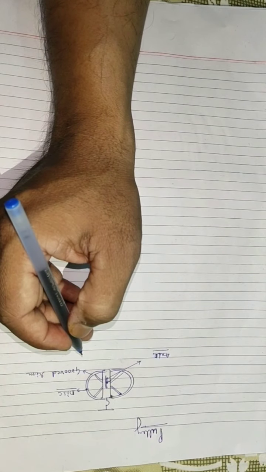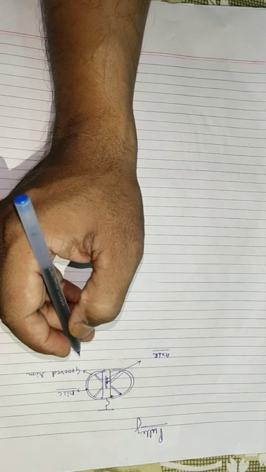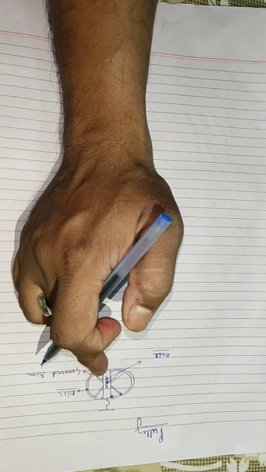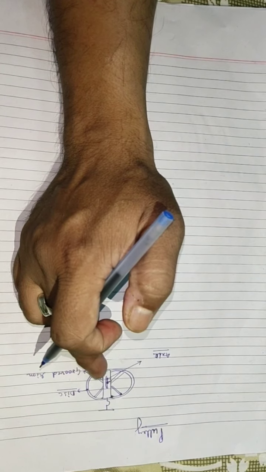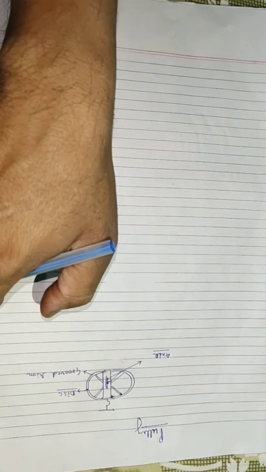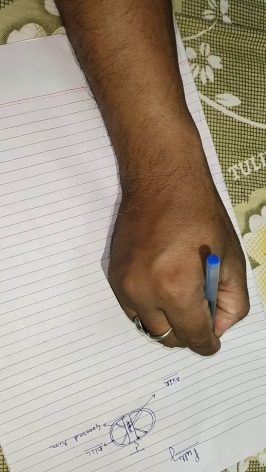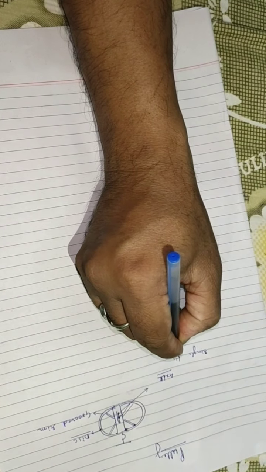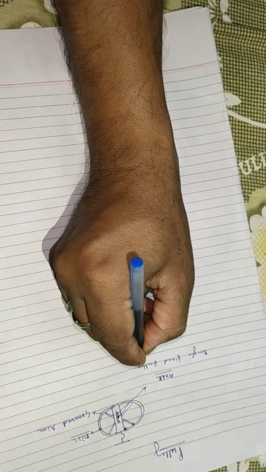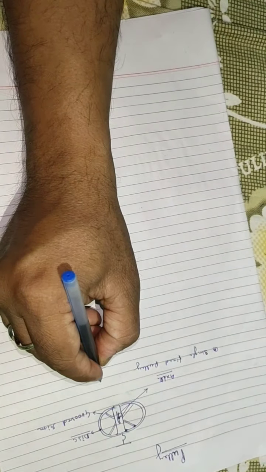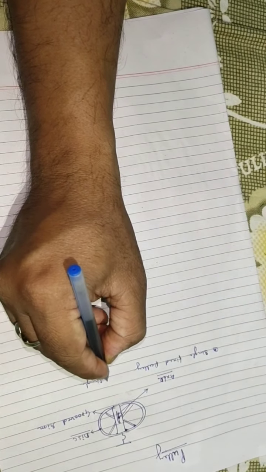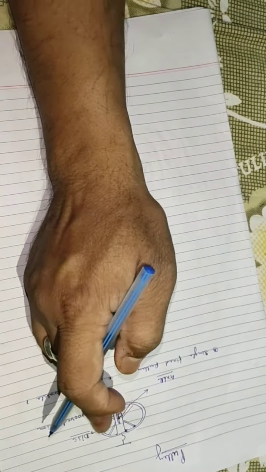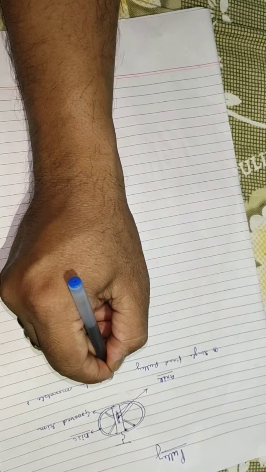A single fixed pulley can be used in two ways: as a fixed pulley by keeping the axis of rotation fixed, unchanged; as a movable pulley by changing the axis of rotation by keeping the whole frame movable. That is, this is your movable pulley. This is the single fixed pulley and single movable pulley. What is this movable pulley or fixed pulley? Here the axis of rotation is fixed, here the axis of rotation is not fixed.